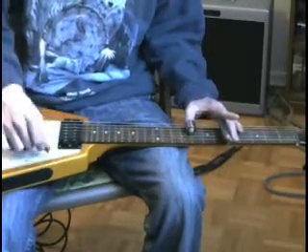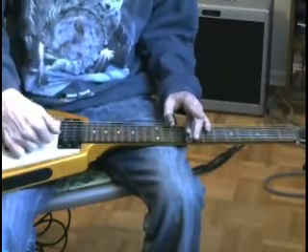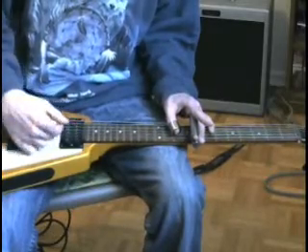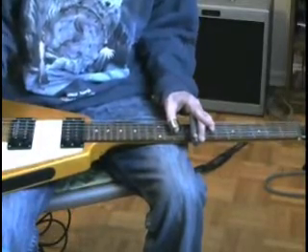Again, those are first shape, second shape, third shape, fourth shape for minor chords.